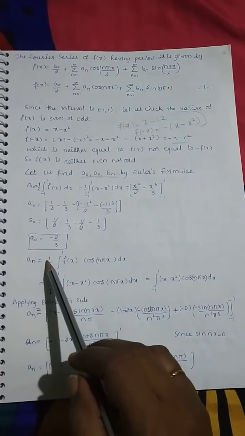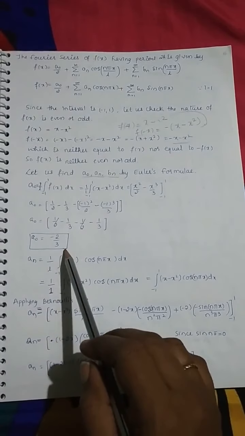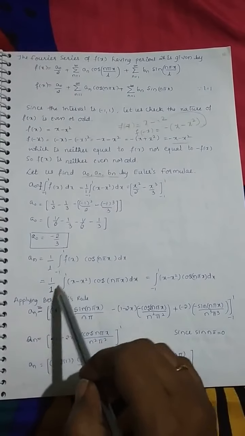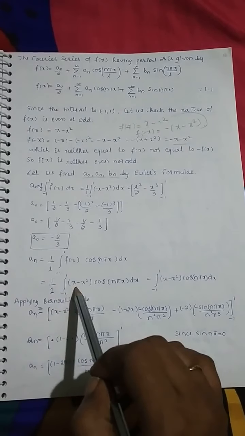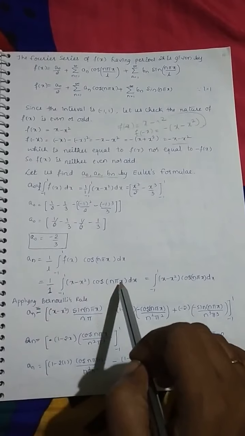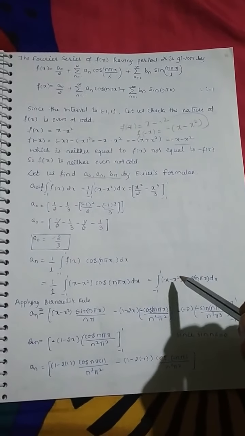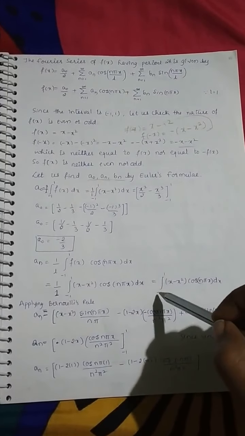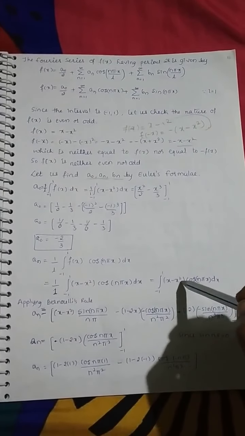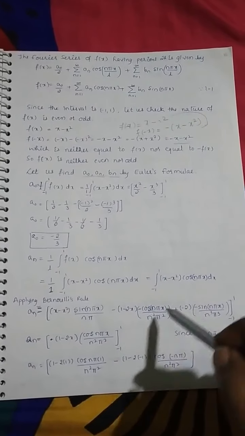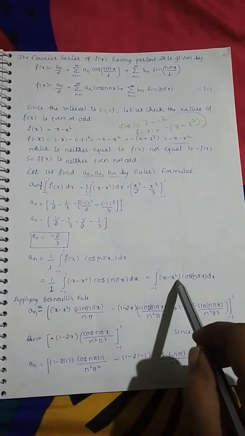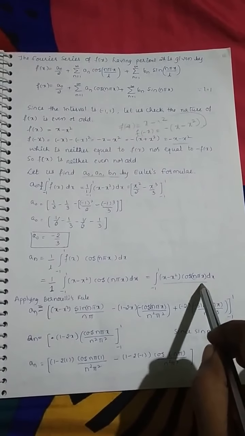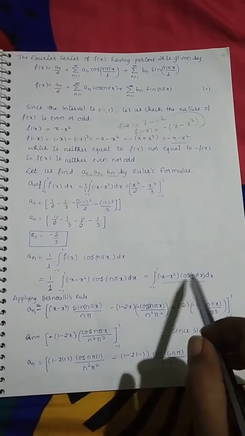Next, an. An is equal to 1 by L integration minus 1 to 1 f of x into cos n pi x dx. That is 1 by 1 integration minus 1 to 1 x minus x square into cos n pi x dx. 1 by 1 is nothing but 1 only. That is integration of minus 1 to 1 x minus x square into cos n pi x dx. Next, here you can see x minus x square into cos n pi x. Here we have a product, applying the Bernoulli's rule for integration.